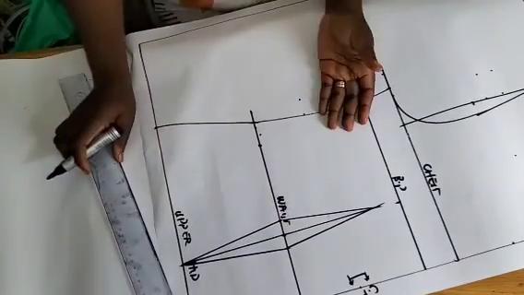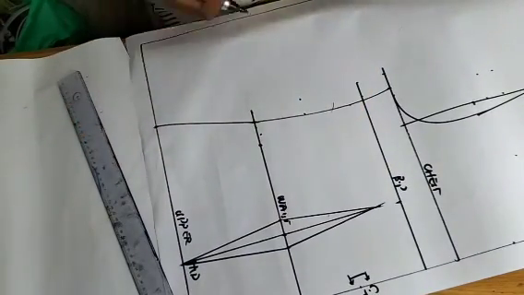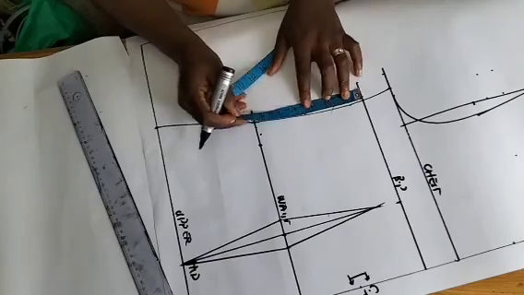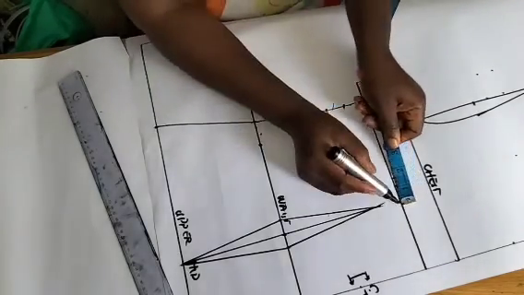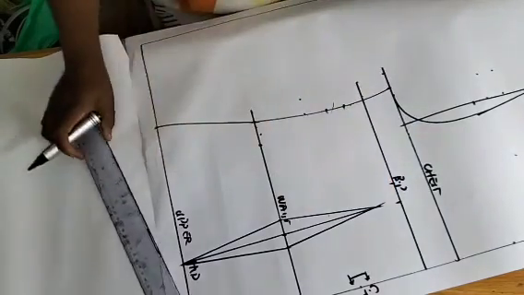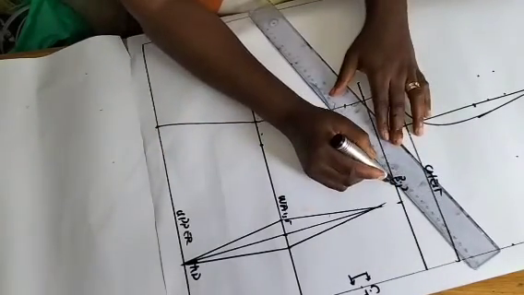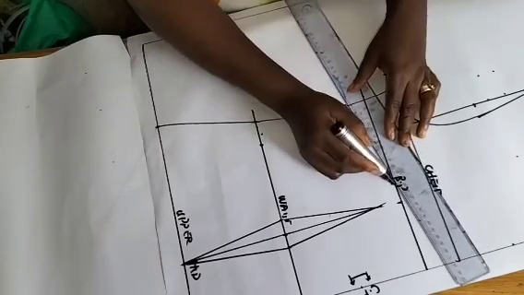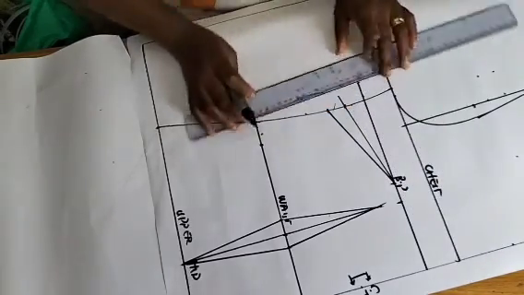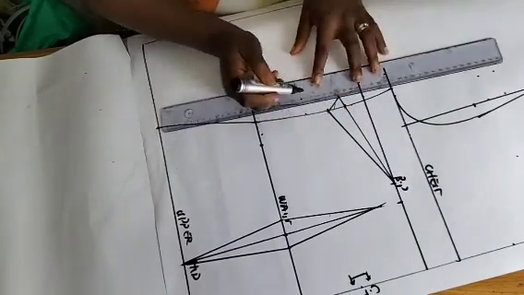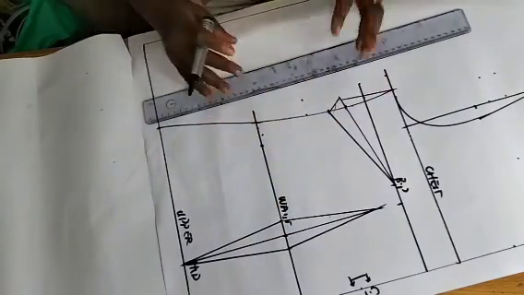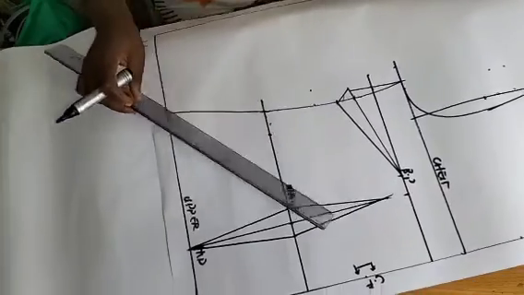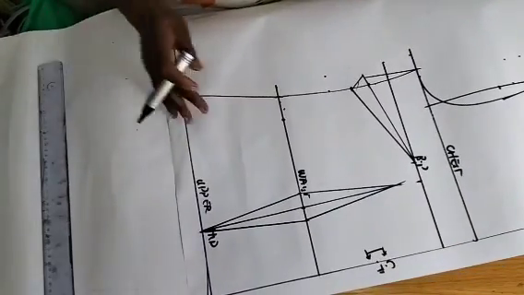Then if you also need a bust dart for it, it's still okay. All you need to do is to mark out your difference in bust dart. Mine is 2 inches, and from here I'll come out by 1 inch. Then connect my bust dart. This bust dart, I'm going to hold it. I'm going to sew on top of my dress to hold the bust dart. That is if you need these darts, or any other dart of your choice.